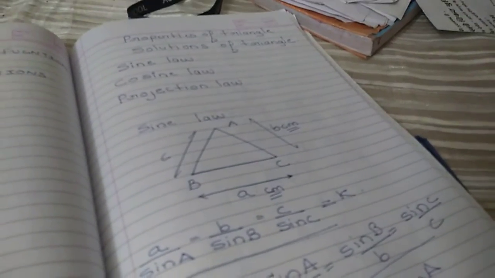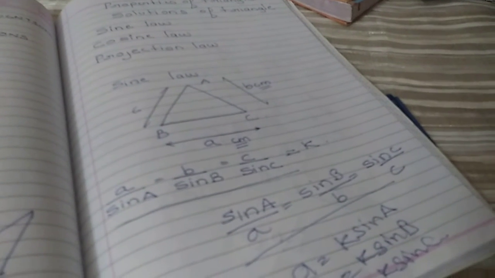Okay, is this part clear to all of you? This is the sine law of properties of the triangle. This is the first law which I have discussed with you all.